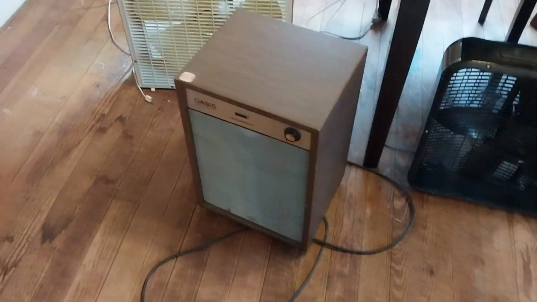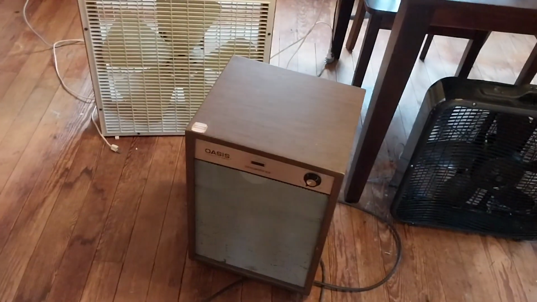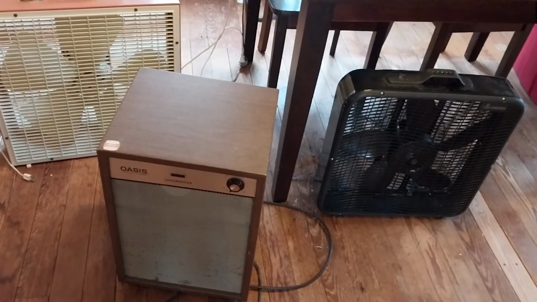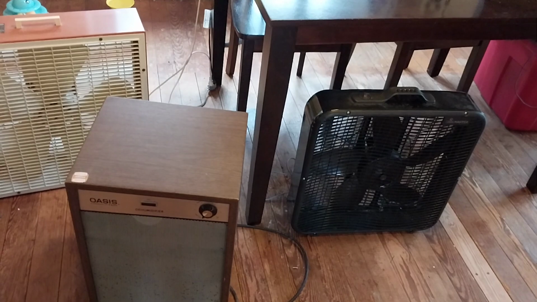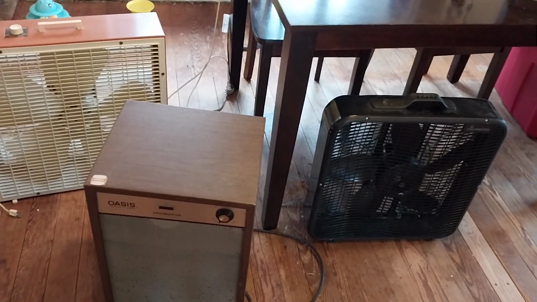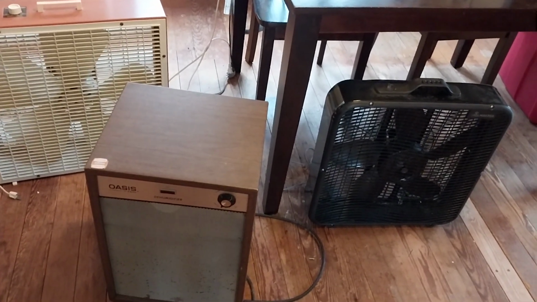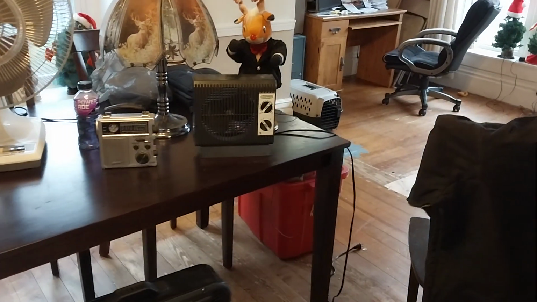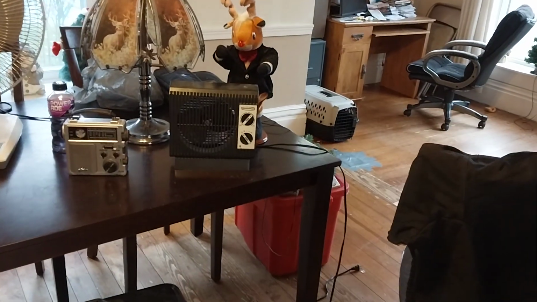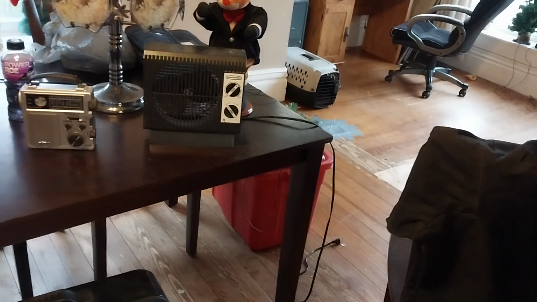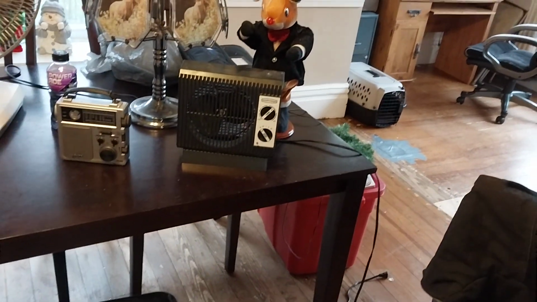And then we have a dehumidifier here. I don't know the power rating of this off the top of my head, and this probably draws a lot of current. And then a space heater, which is going to draw a heck of a lot of current. So we're going to mess with some of these devices and see if there's any change.